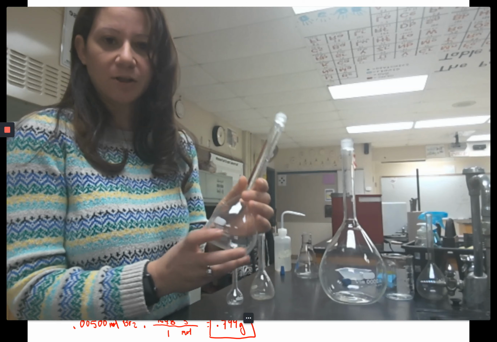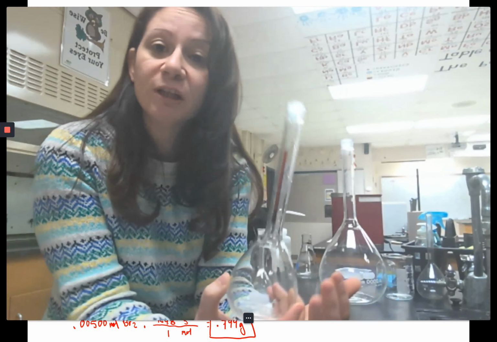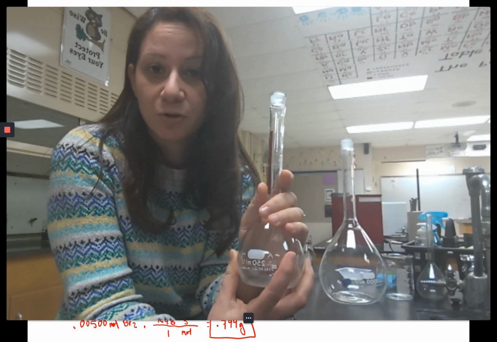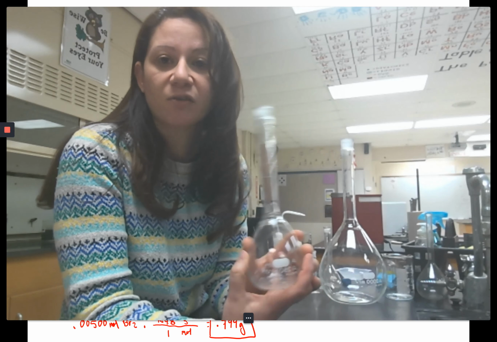That says 250 milliliters. Now notice it has one marking on it. That is the marking where you would reach that volume that's written, which in this case is 250 milliliters. So it's really good at measuring 250 milliliters or whatever volume it says on it, but it's really bad if you want any other volume.